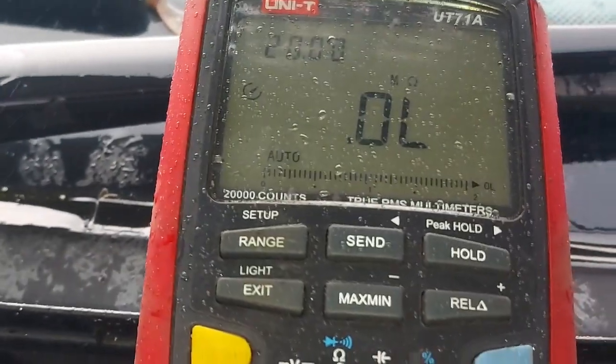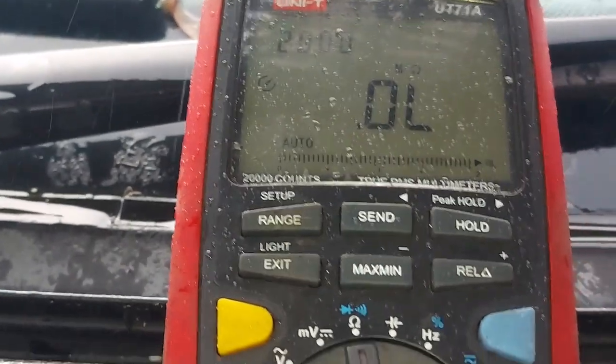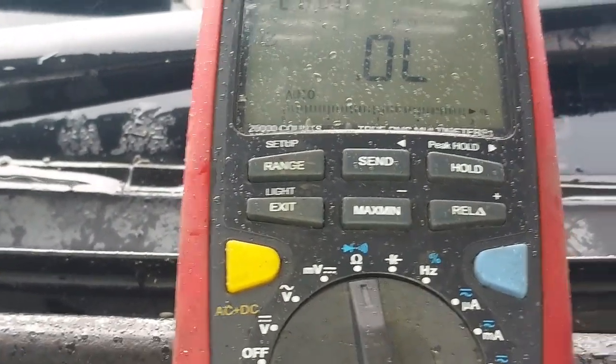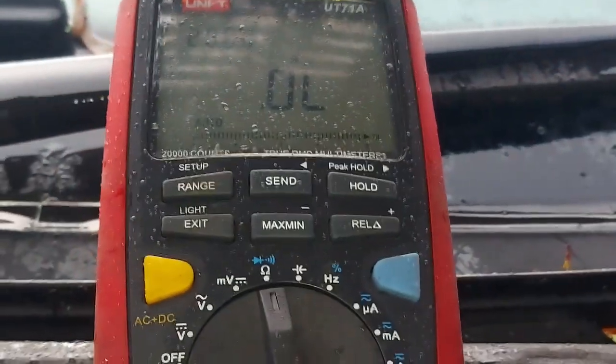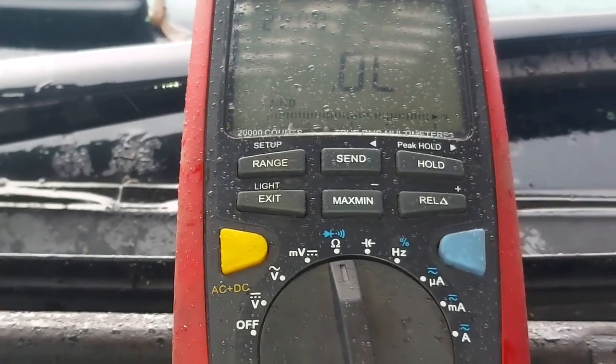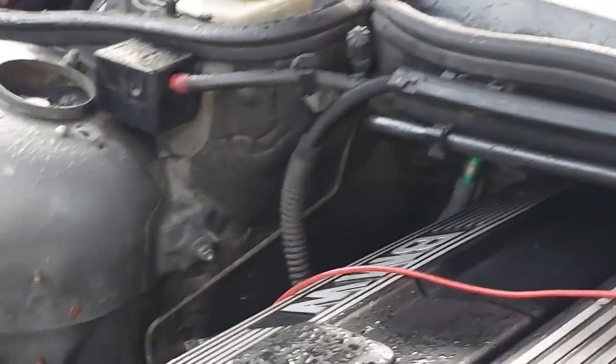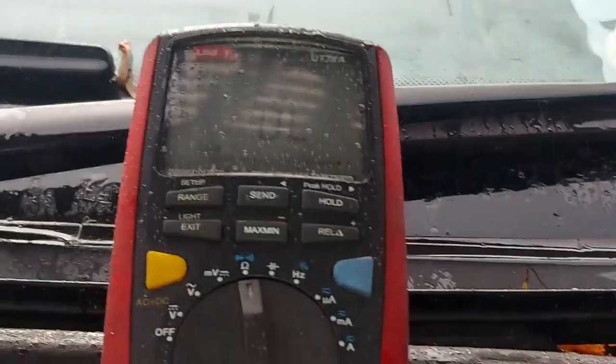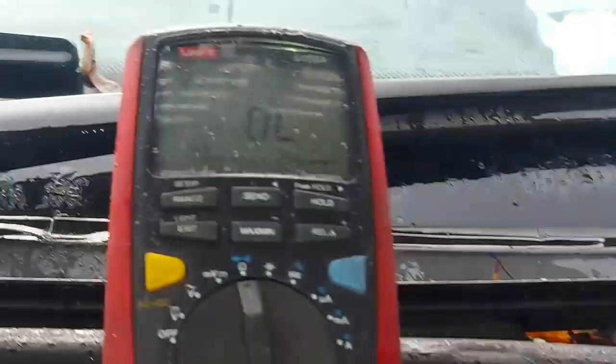I can just pick any ground. I'm connected to one side. If I have OL, which means that we are good. Okay, there's no short to ground. Let me do the same to the other wire. Let's check the other wire for a short to ground.